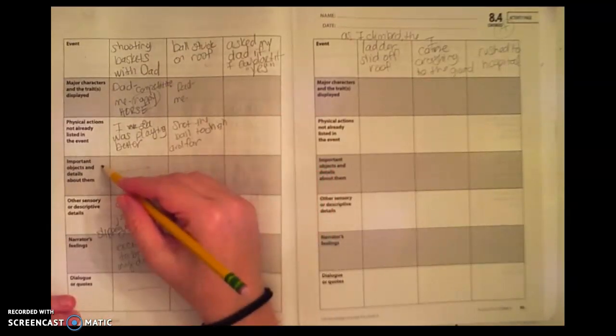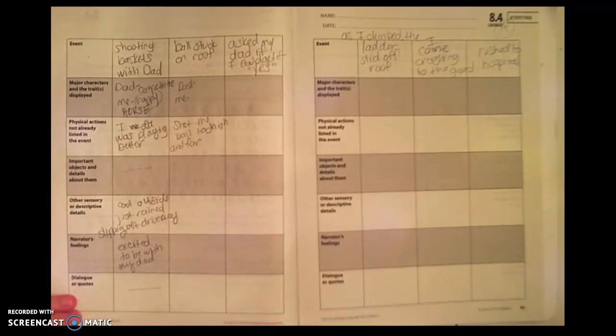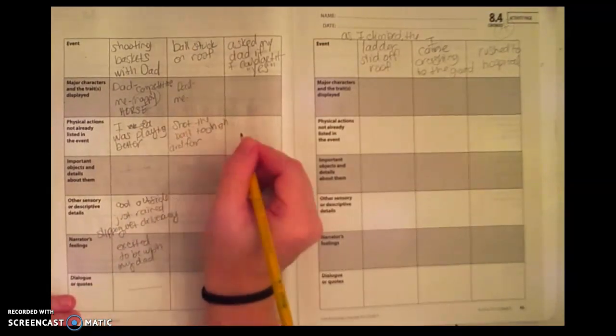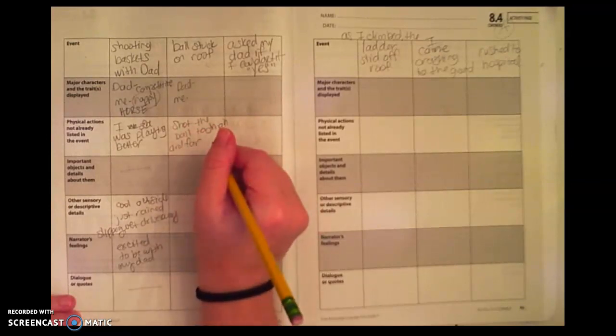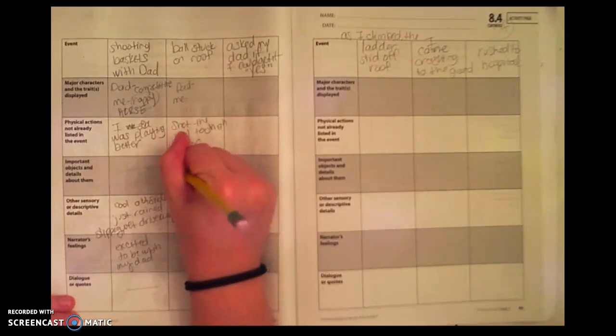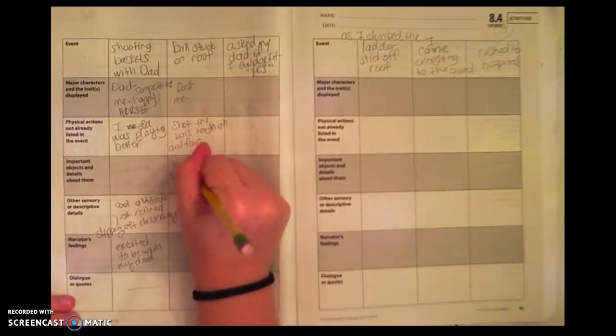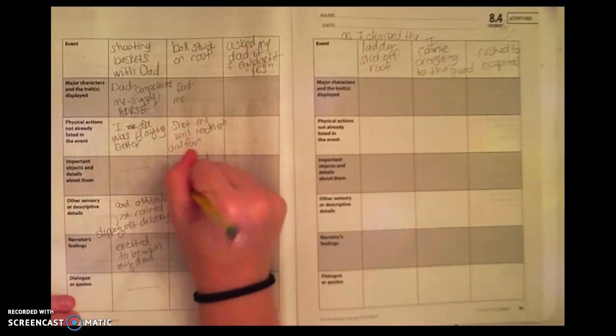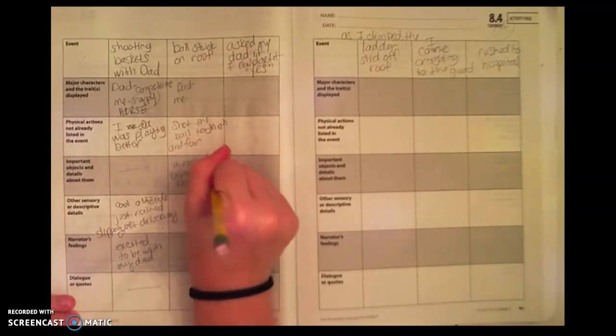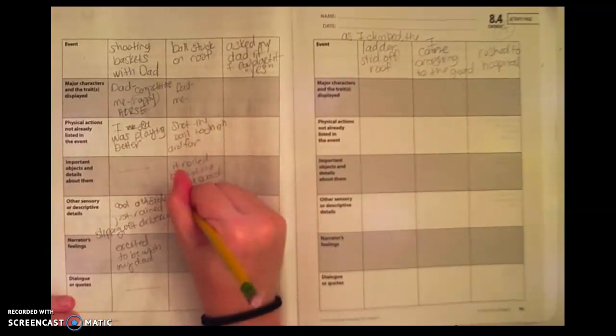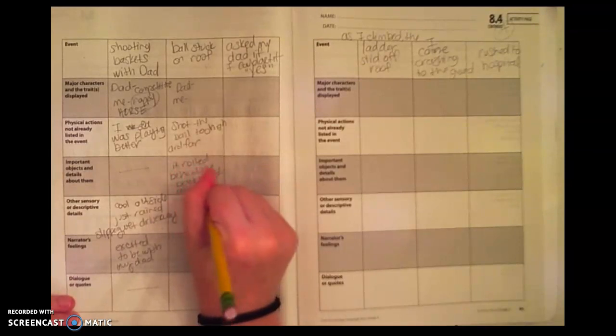Then important objects and details about them. I would just say that I need to probably mention in here that when I shot the ball too high and too far, it rolled behind the backboard, which was attached to the roof.